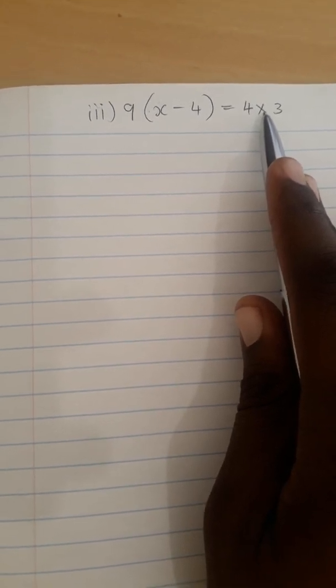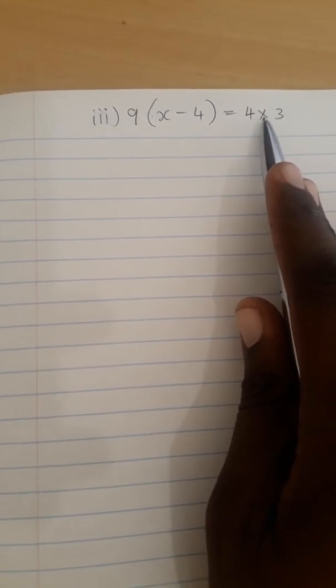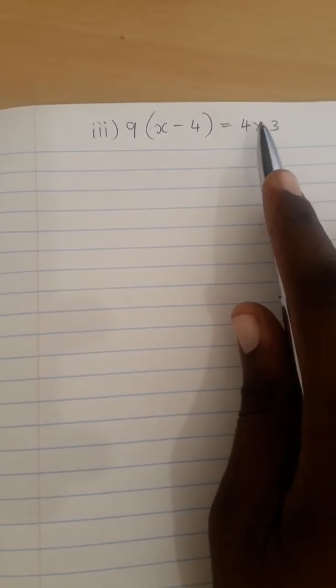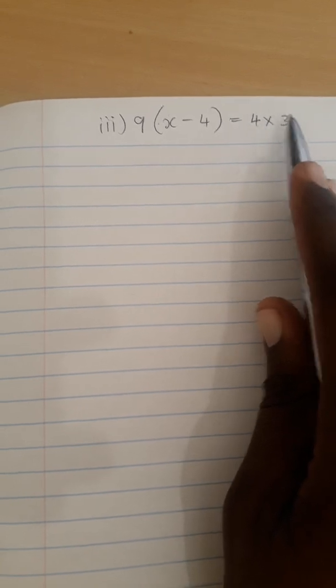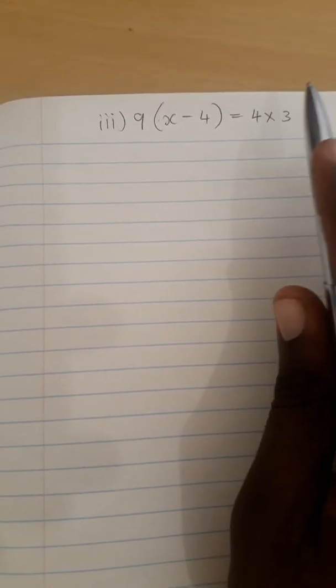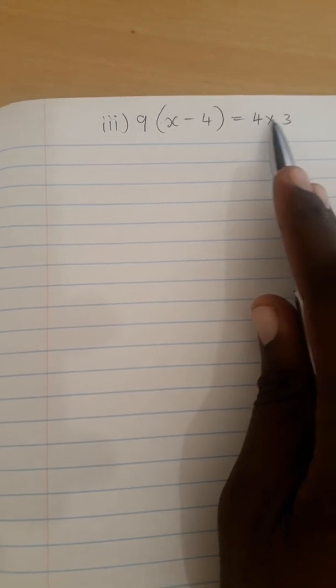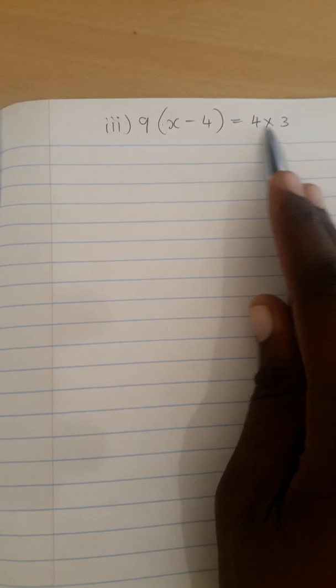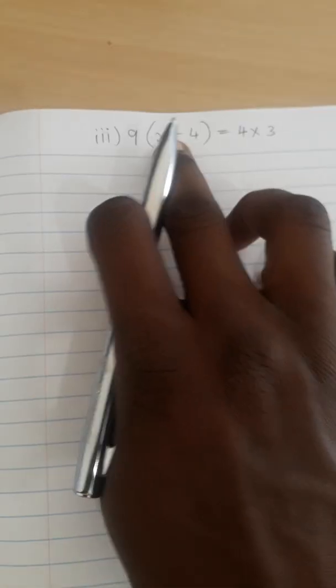This is a times. You will never get any algebraic expression that has a variable in the middle of two constants. No, the constants are always in front and the variable comes after. So this is not 4x3, it's 4 times 3. Just take note about that. So this is our linear equation. We need to find x.